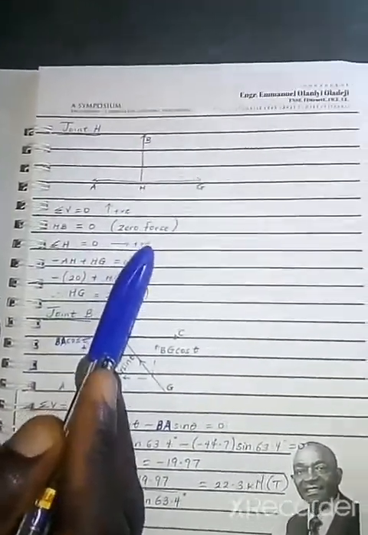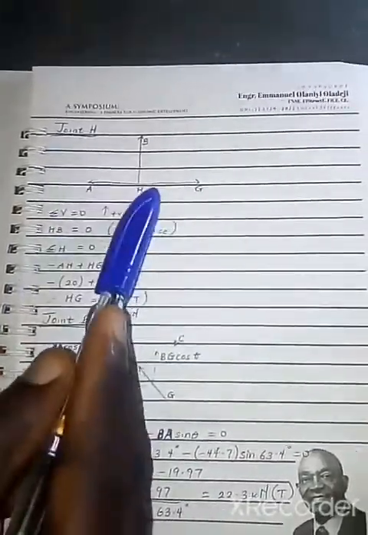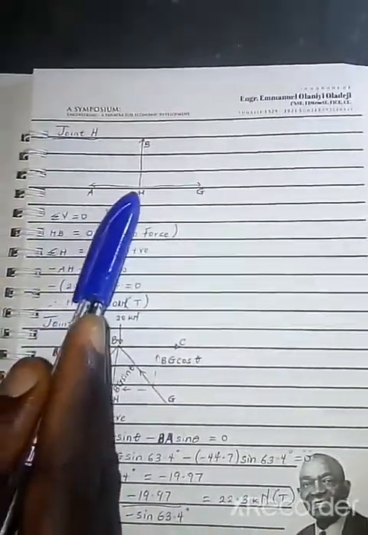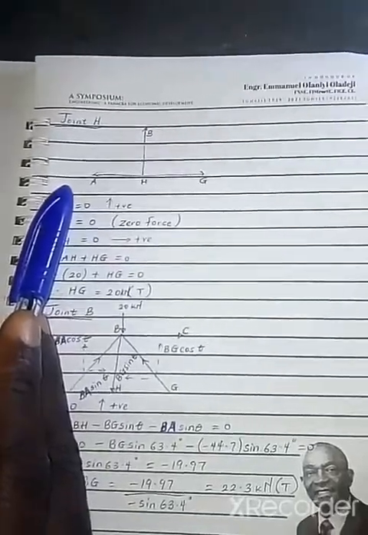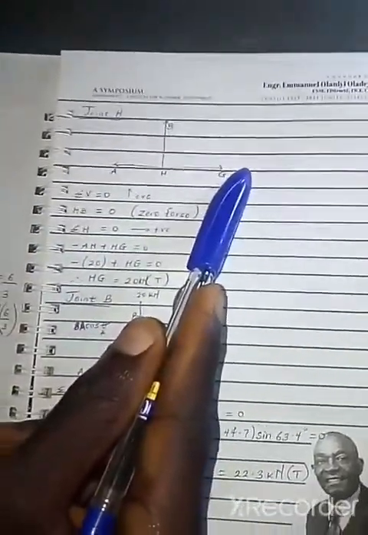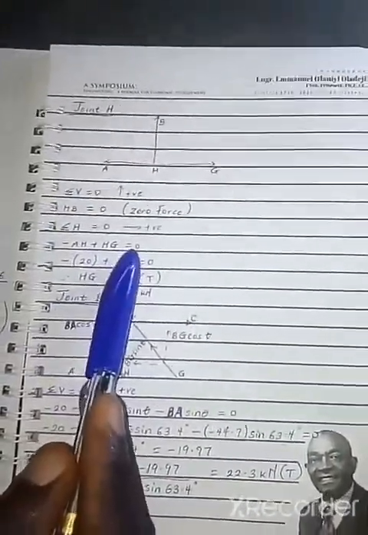So anyone going in this direction is positive. So these are the horizontal forces. This one going in this direction is negative. This is going in the positive direction. So that's how we got this.